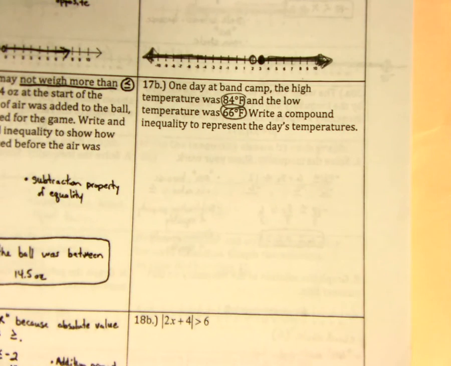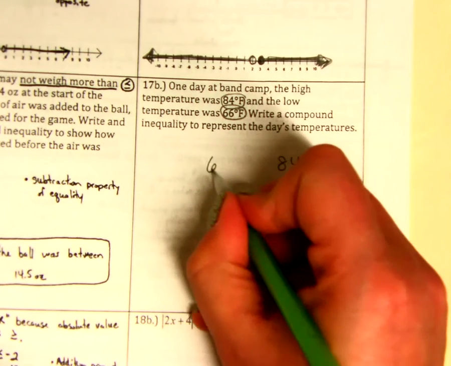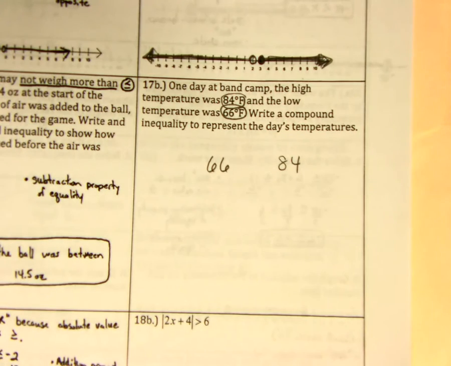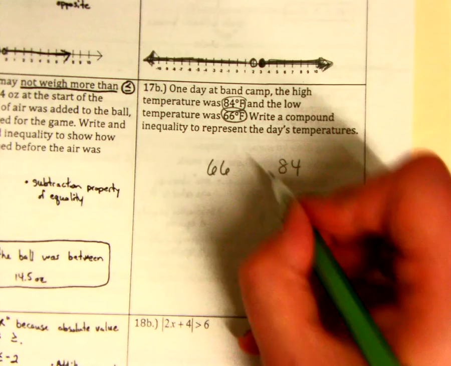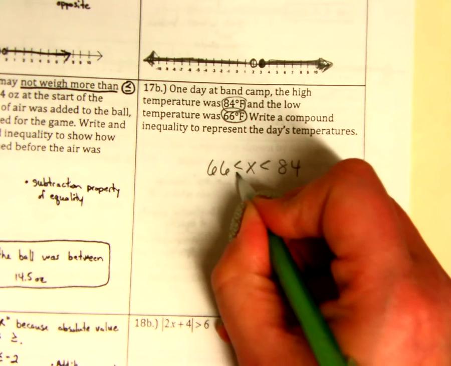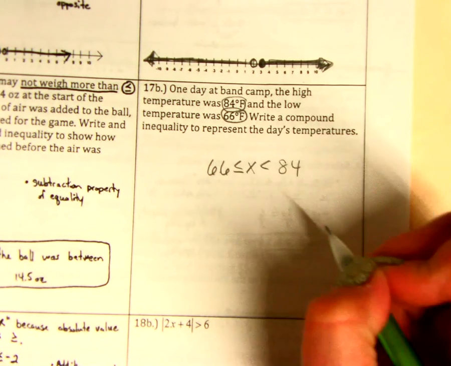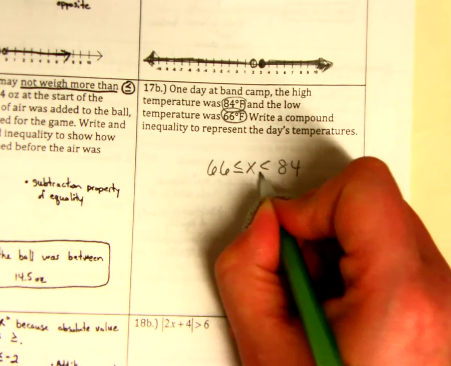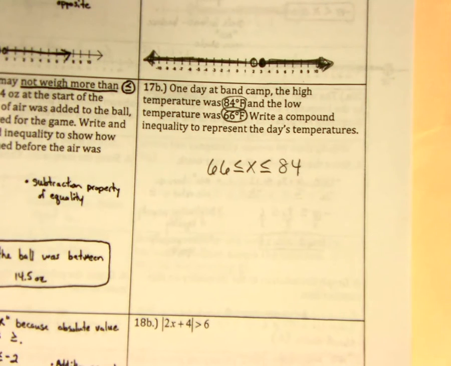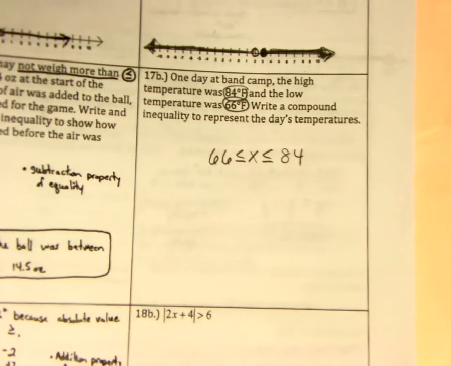So if the high was 84 and the low was 66, that means that all of the temperatures need to be in between those two. Okay. Was the low actually 66 degrees? Yes. Was the high actually 84? Yes. There it is. All right. You don't have to graph or anything, so that's your inequality.